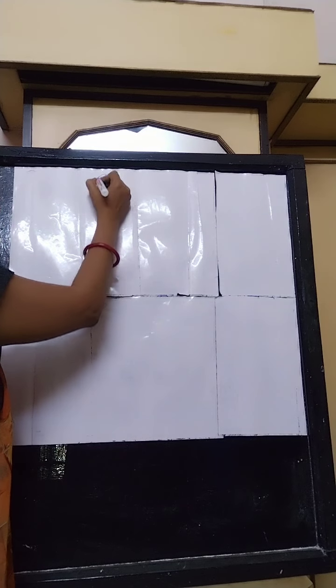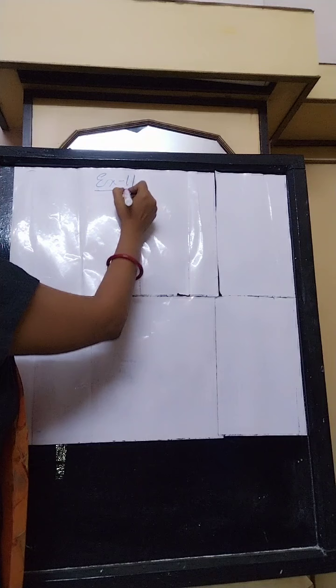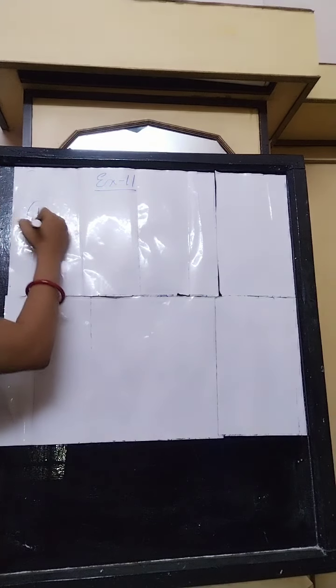Today in this class I am going to show you the division of algebra which is given in exercise 11 of the algebra portion of your math book. The total exercise comprises the division sums of algebra. Today we will start learning how the sum actually works. So today we are going to start with exercise 11. One by one we will solve the sums and then you can understand how to divide algebraic expressions.